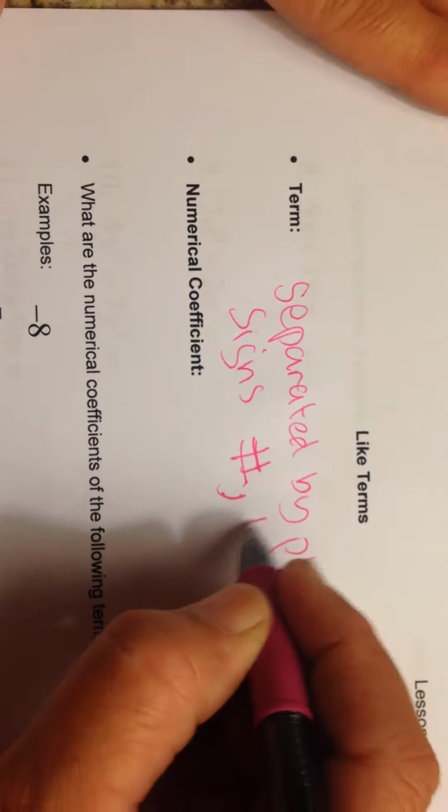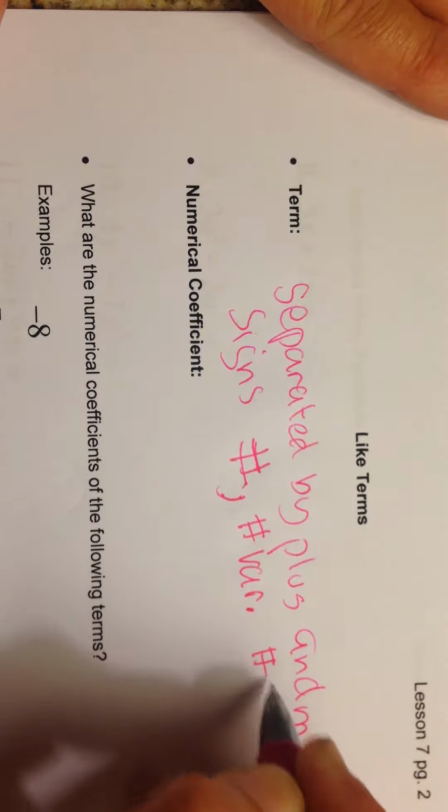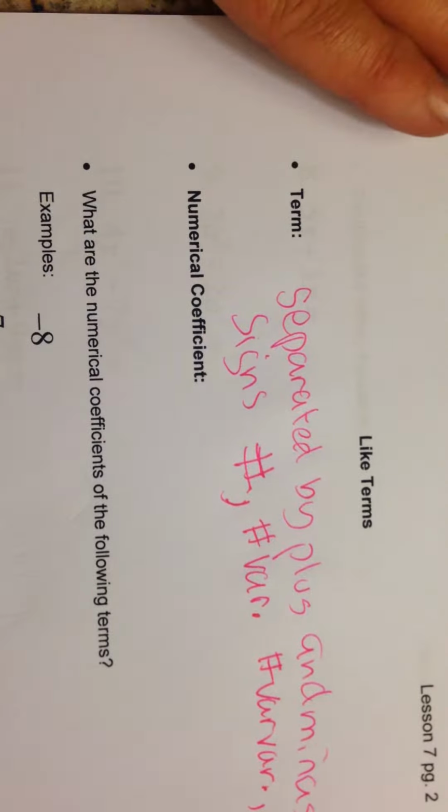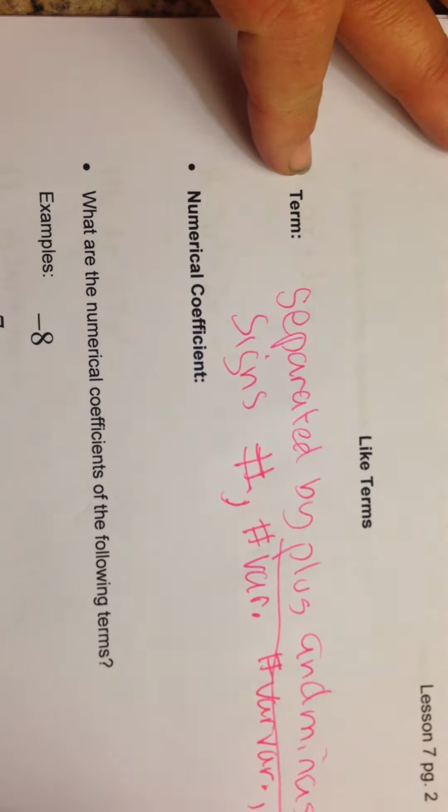It could be a number with a variable. It could be a number and several variables. It can be a fraction. It could be a decimal. But it's a term if it's separated by plus and minus signs.